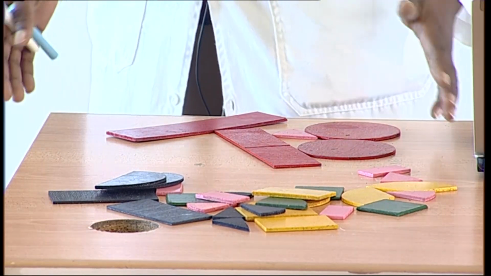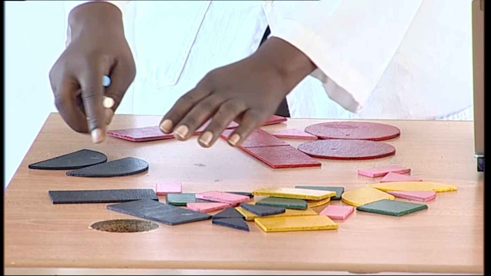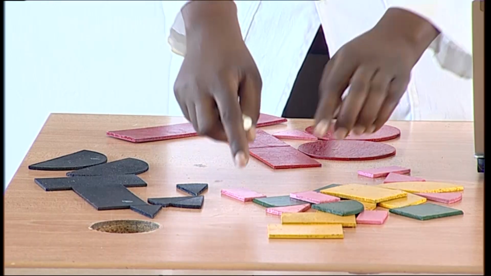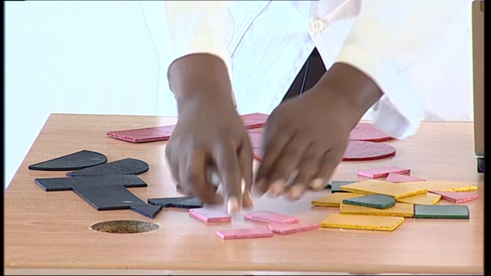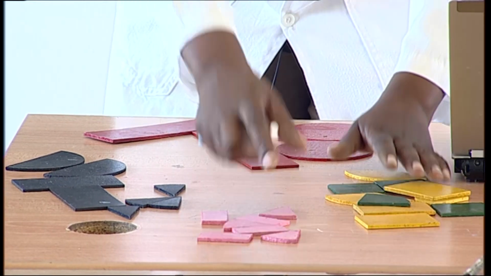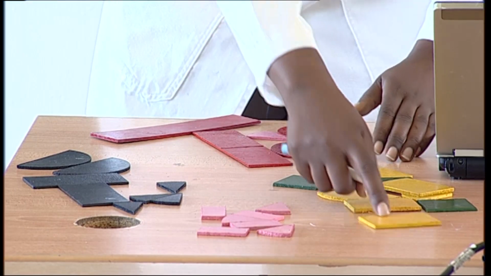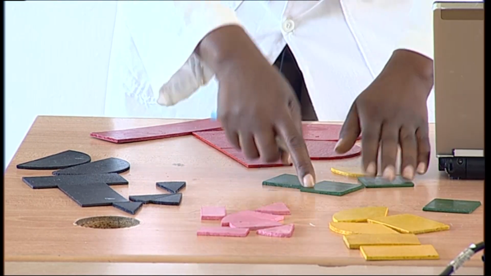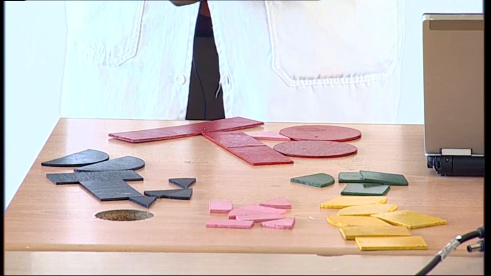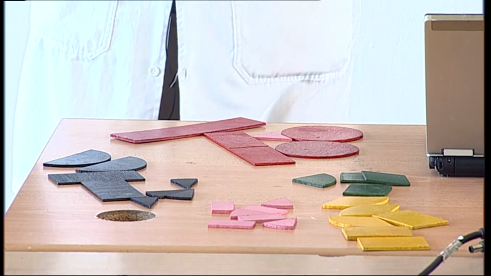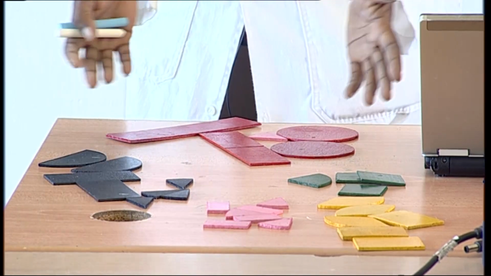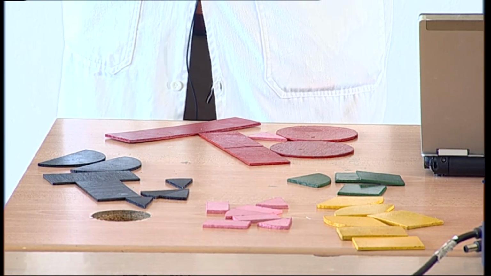We are trying to sort them out. The black ones to one side. This is classification. We bring those which are pink to one side. We are classifying them, taking these to be the animals that we have seen in the picture. We bring those which are yellow together, as well as those which are green together. So this is sorting. We have classified them according to color.